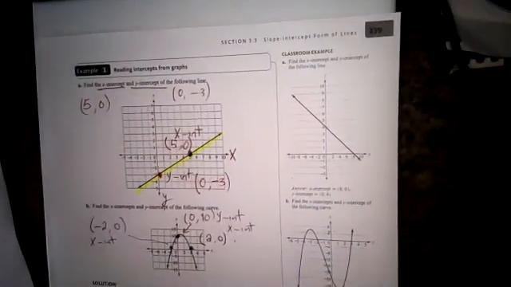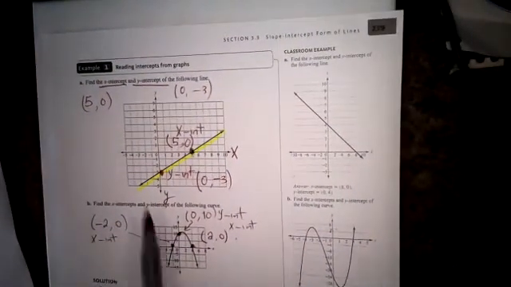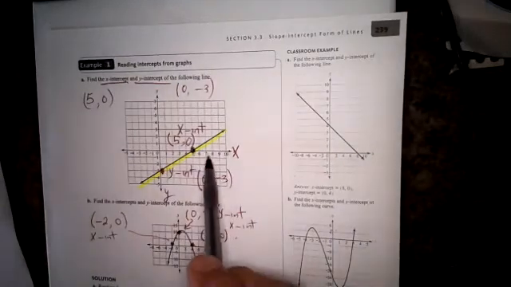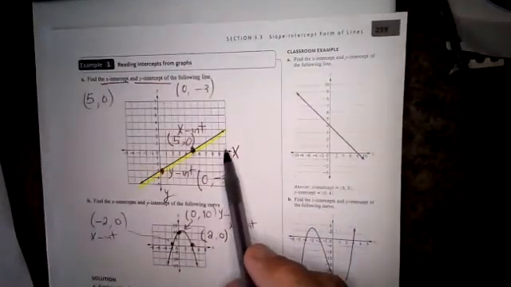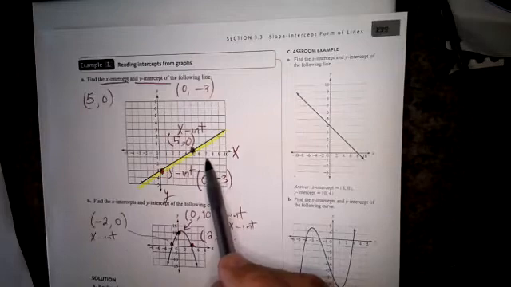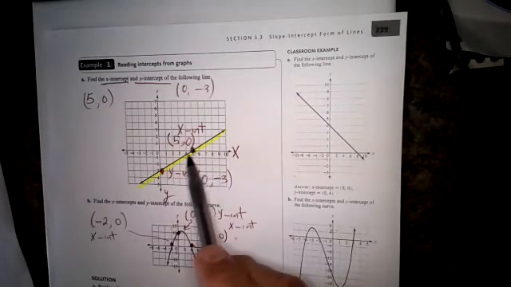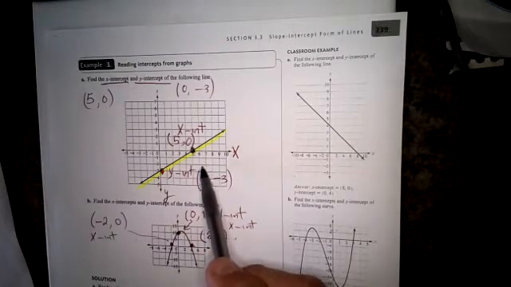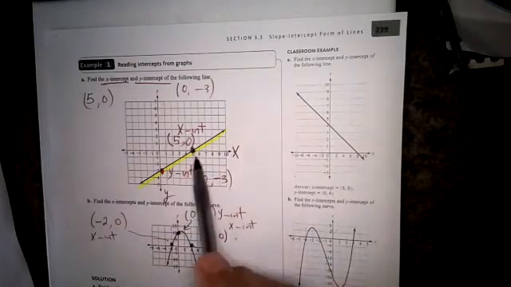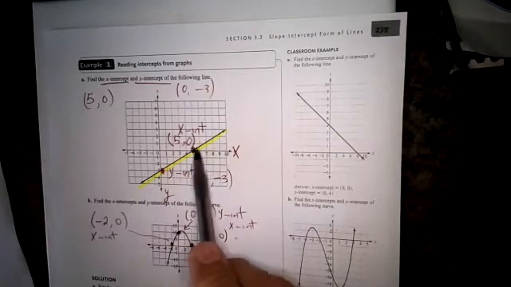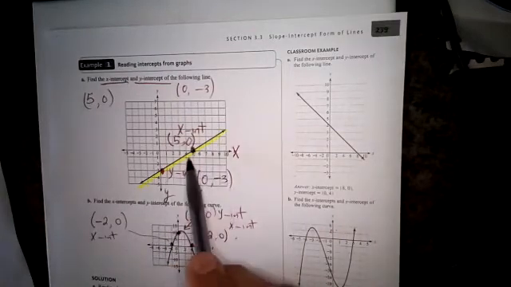Now in this graph here, find the x and y intercept of the following line. This graph is already given. The best thing is to use graphing paper for this section because it's very easy to find the numbers. This is the place where your line intersects the x-axis.